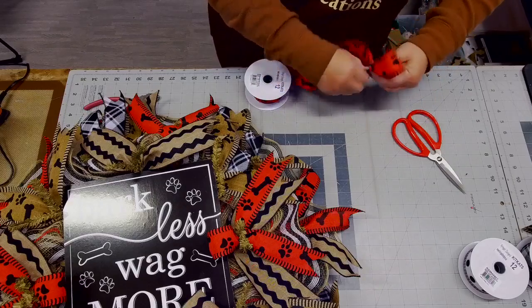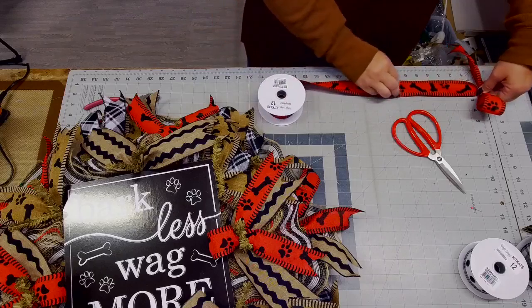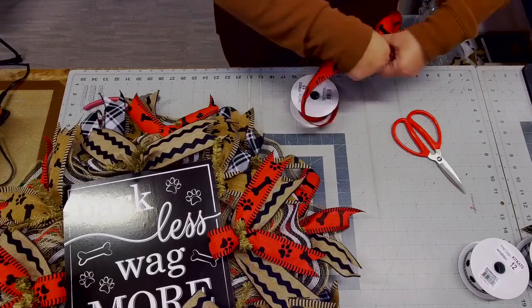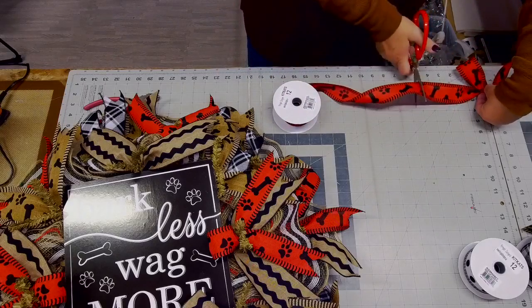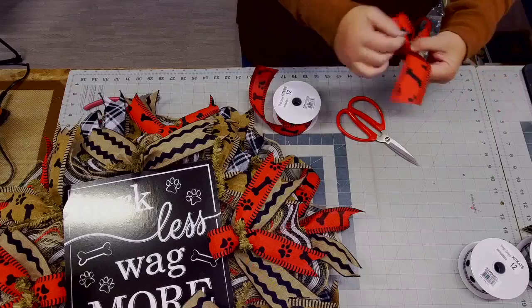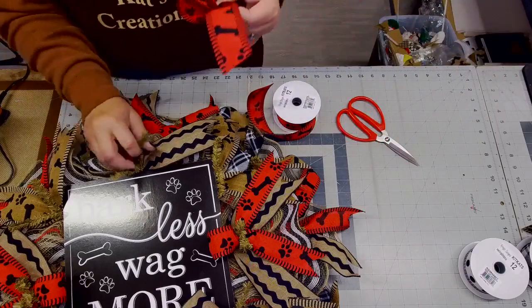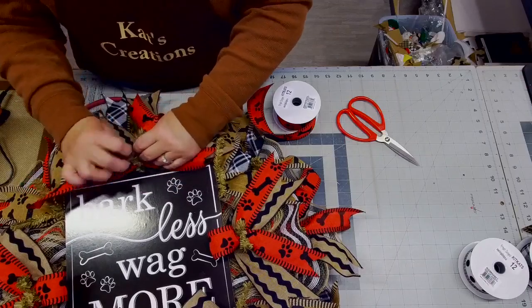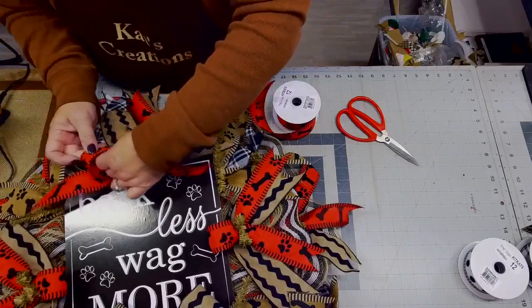Twist, and then measure out again 7 inches. I pinch, transfer, and twist, and then we're going to do 6 inches. And before I put the other dovetail on, I'm going to add this to this right here at the top, and then just get this all sorted out.